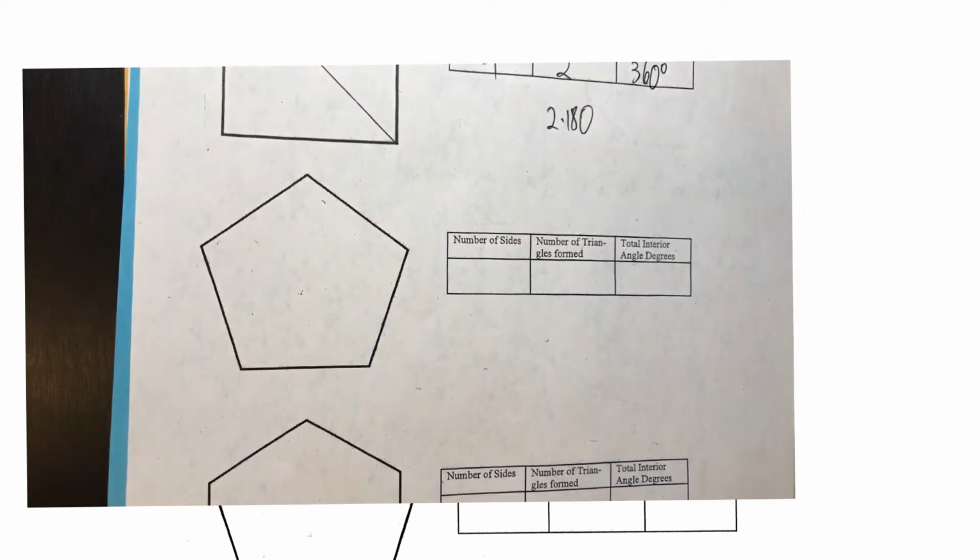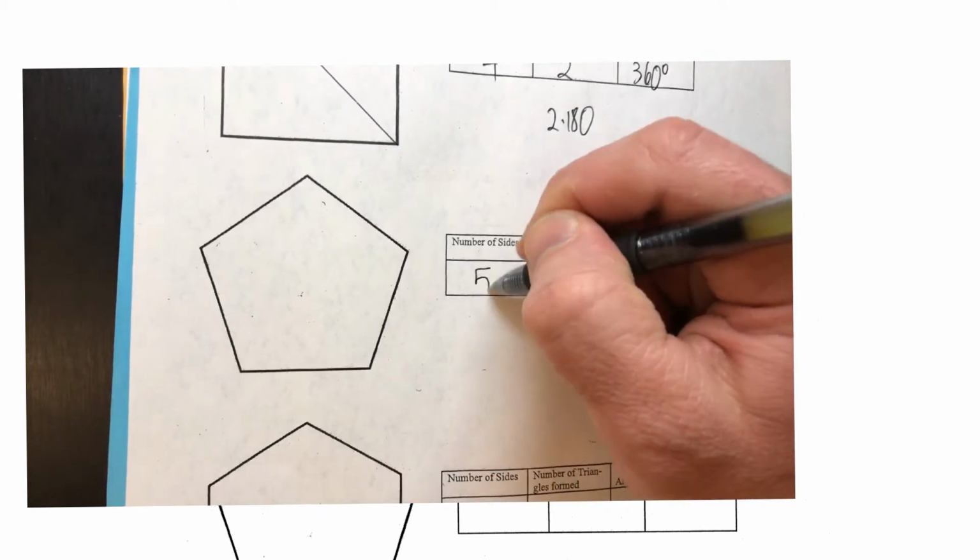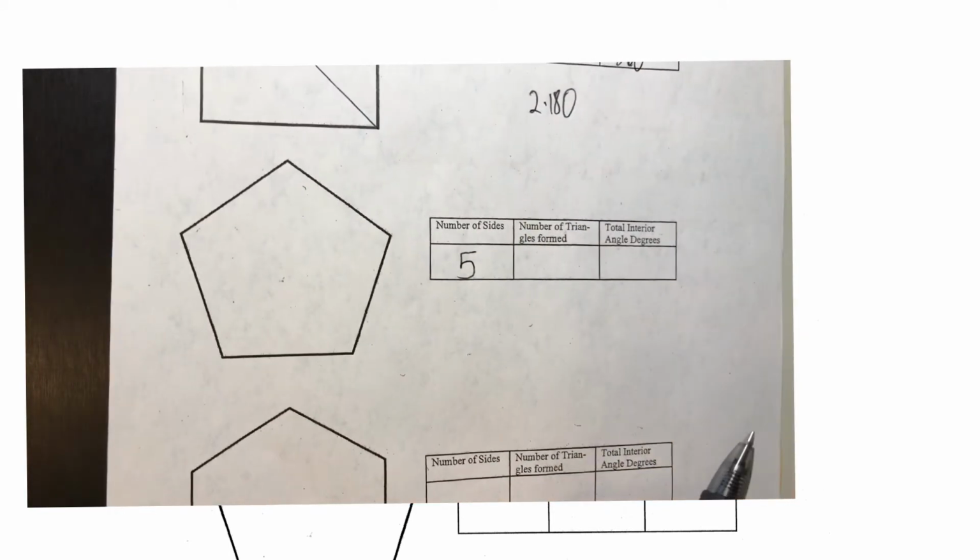How many sides does this have? 5. All right, and what do we call it when it has 5 sides?